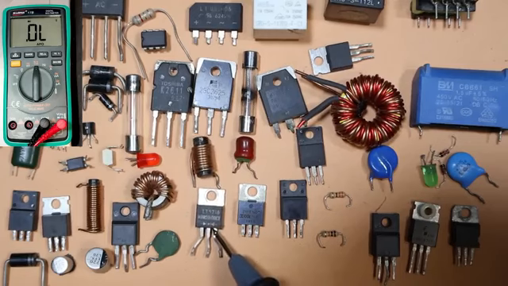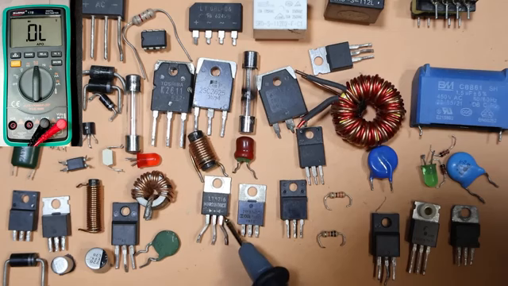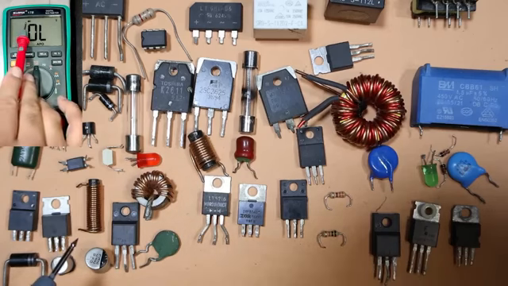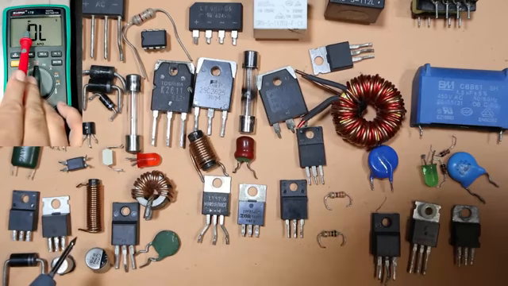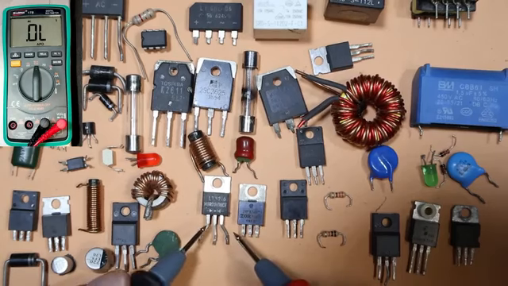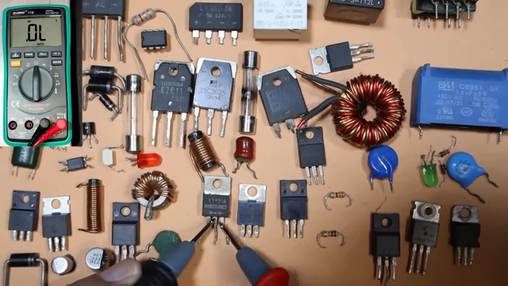What about this component? Do you see here we have two diodes connected at their cathodes? This is basically a Schottky rectifier. And please note, the multimeter is on diode mode. So this is easy. As I told you, we put the black probe here in the middle.